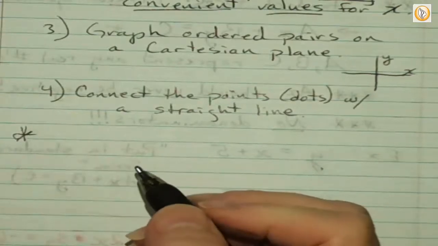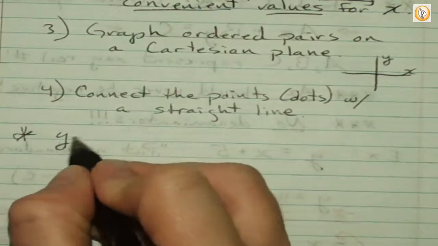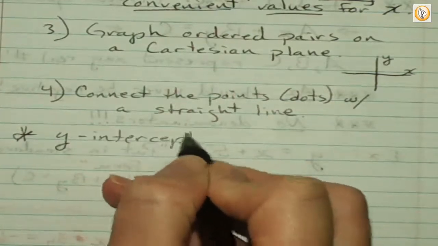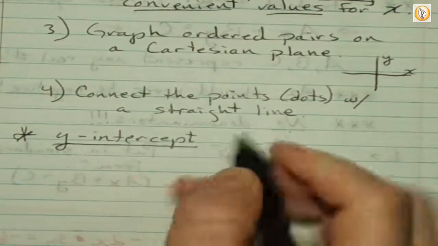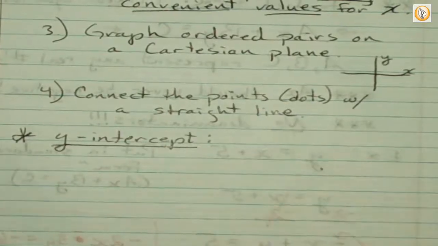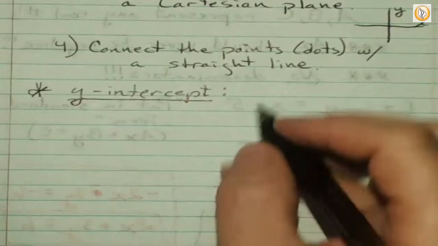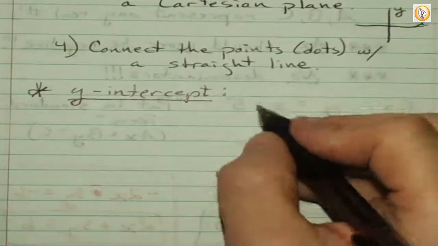Okay. Some of you are going to remember this. Y-intercept. Again, this is 6.1. So those of you that remember the y-intercept, that's great. Just don't say anything.